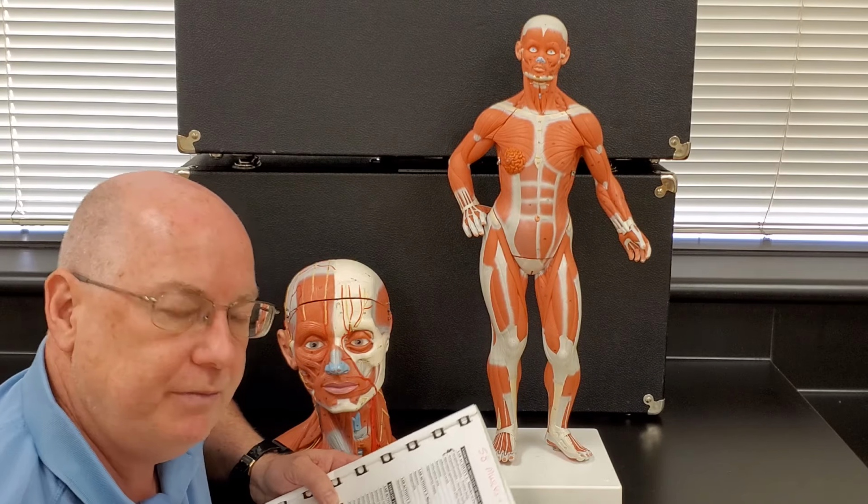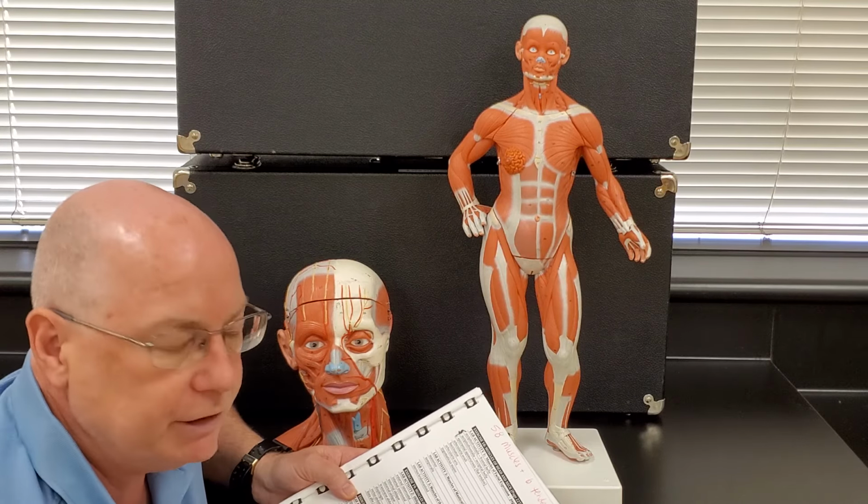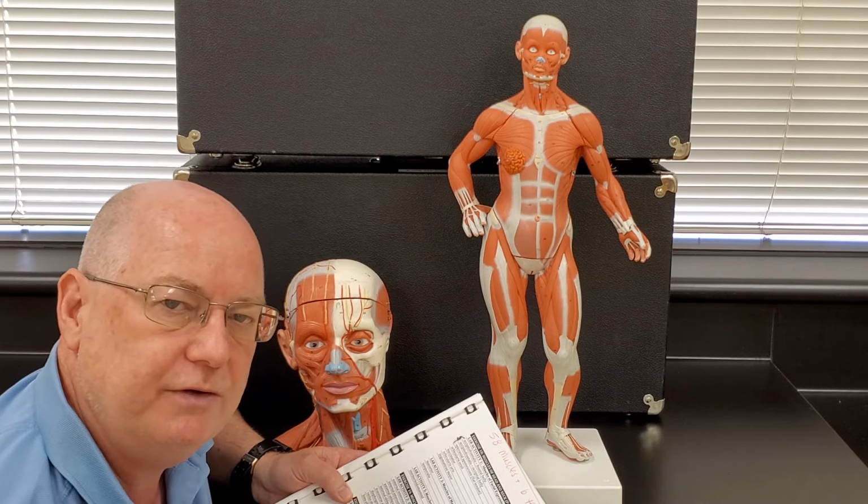Now, if you're in my class and you're on our list of things to know, we're going to be starting on page 26 and working through the list. We're going to start with muscles of the head.